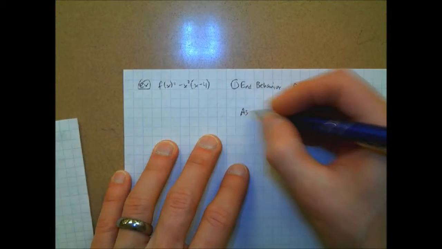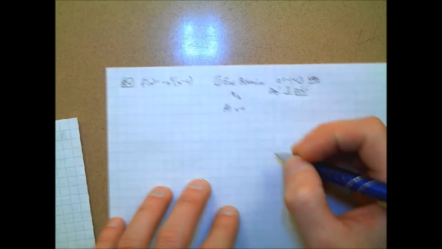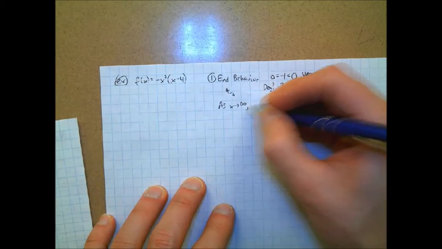As x approaches, this is going to be, well, I'll just draw it here. Looks like that, what our end behavior will look like. So as x approaches infinity, f of x will approach negative infinity.